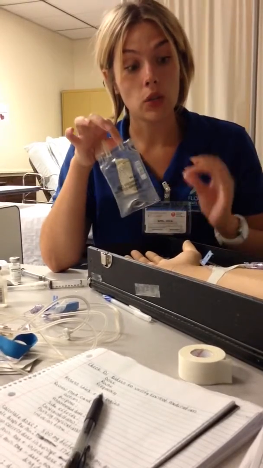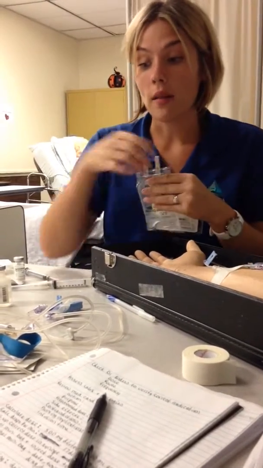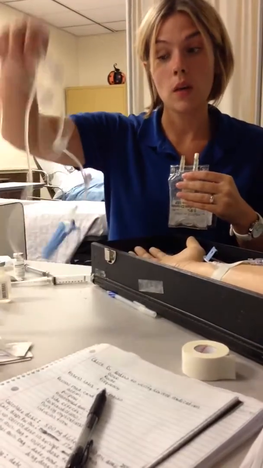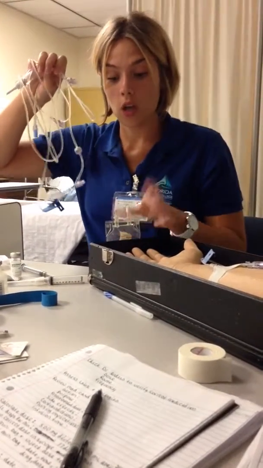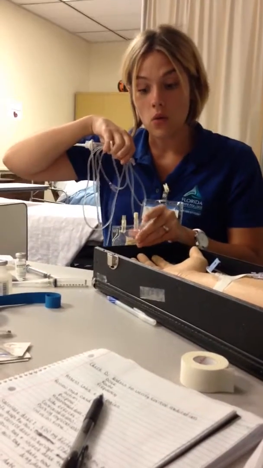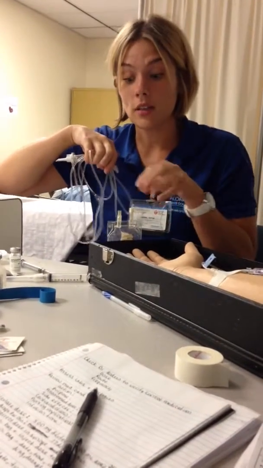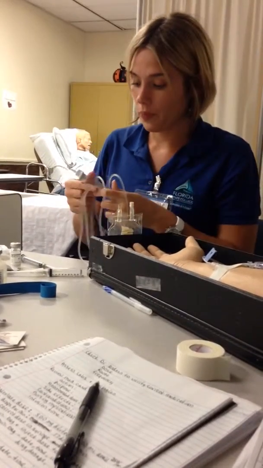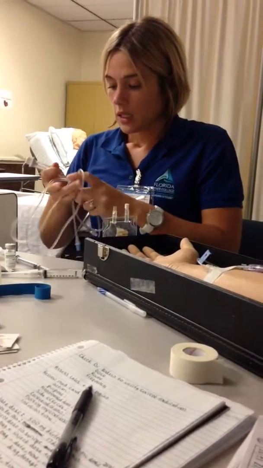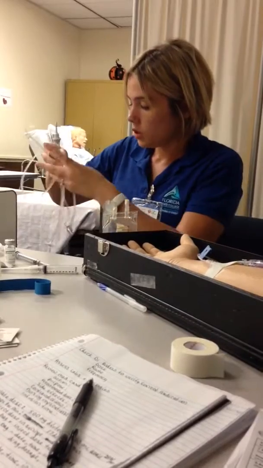Now in order to connect this mini bag to my patient's IV, I'm going to have to get my primary tubing, which I have here, and this is also sterile right out of the package. I'm going to keep this sterile where nothing can touch it, but I will disinfect the site again since it's hitting room air. Alright, I'm taking this out of the package.